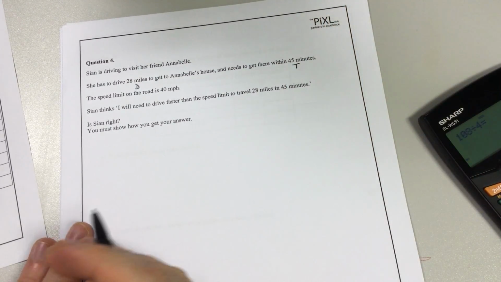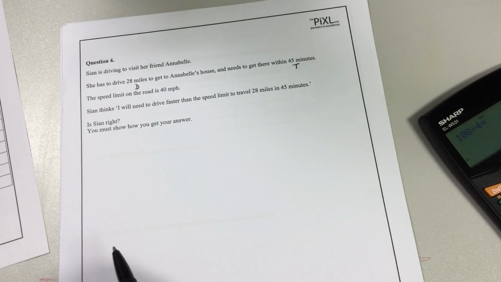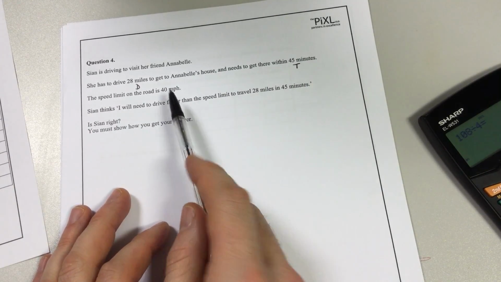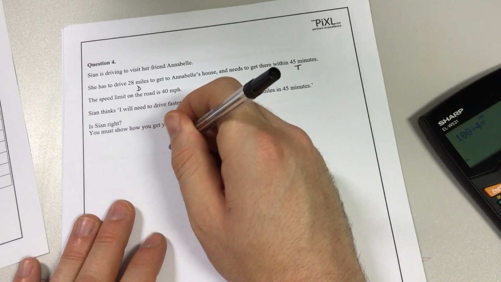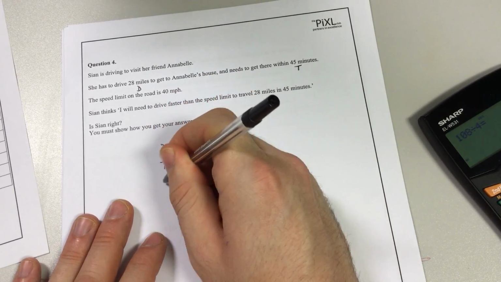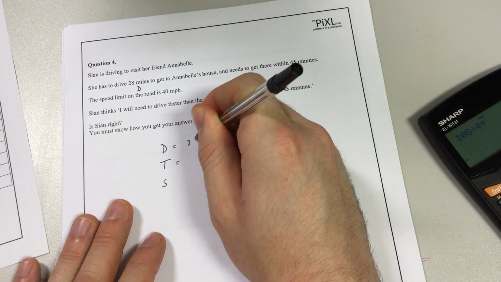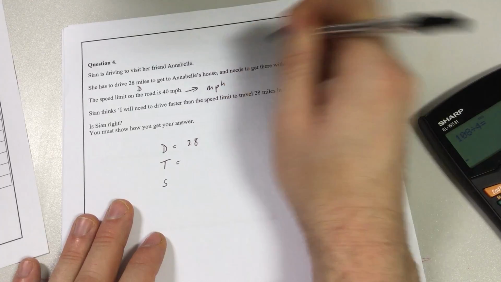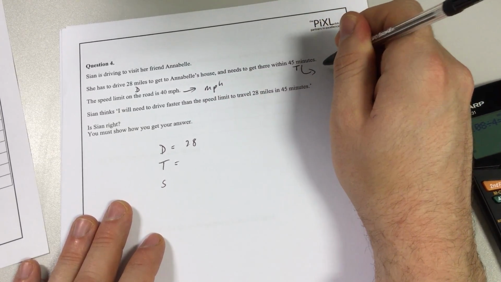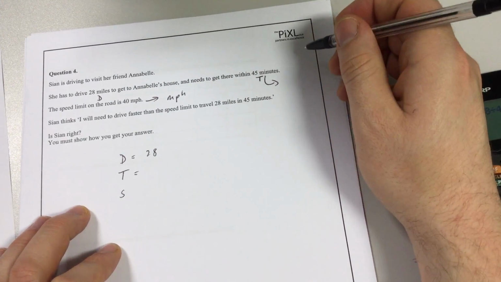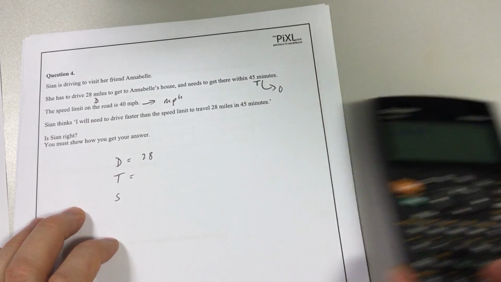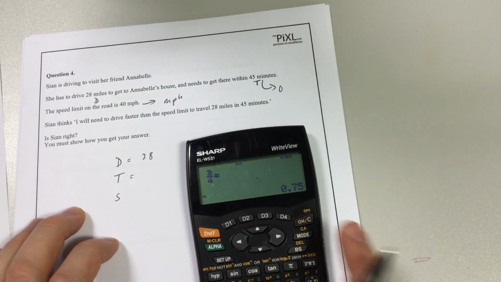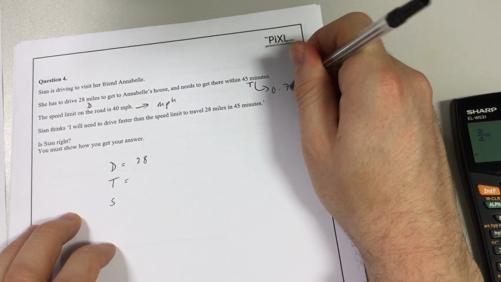So if we work out the speed that she has to do, from the information we've got, we can see if she's going over 40 miles per hour or not. Okay, so we've got distance, we've got time, we have the speed. So that's 28 miles. This is in miles per hour. So I'm going to turn these minutes into hours. So 45 minutes is actually 3/4 of an hour. 3/4, you can even do this on your calculator. 3/4 is 0.75 as a decimal. So that's actually 0.75 hours.